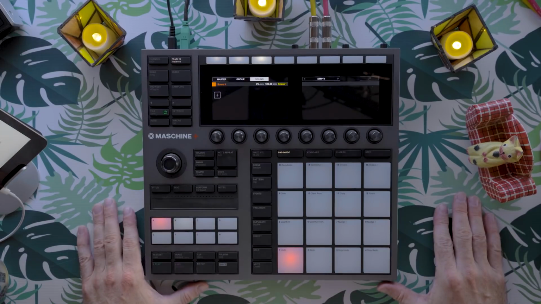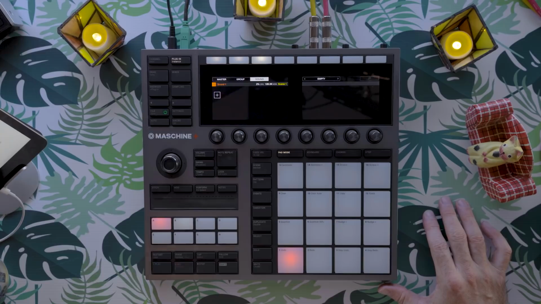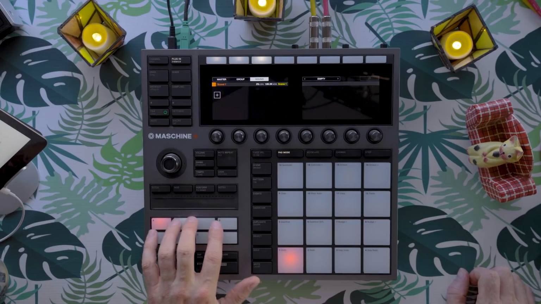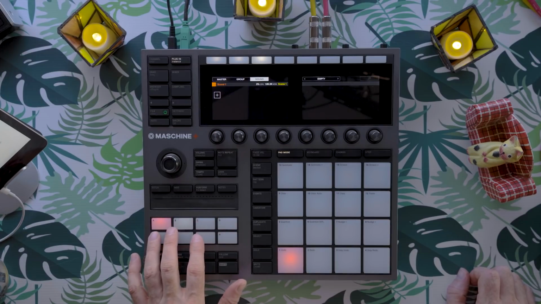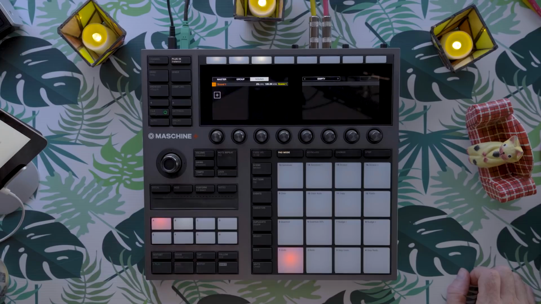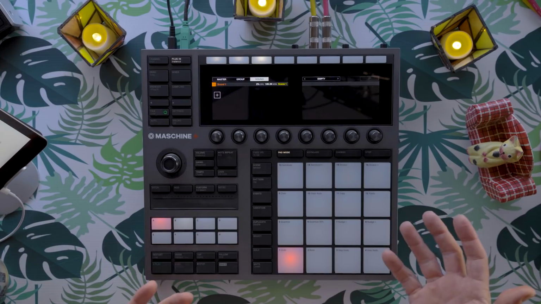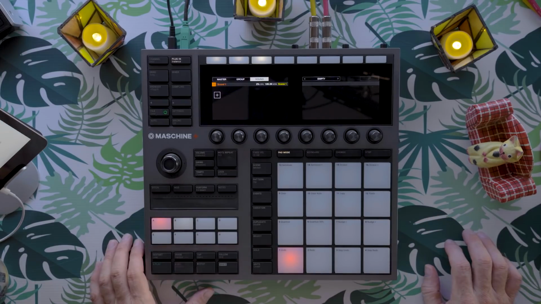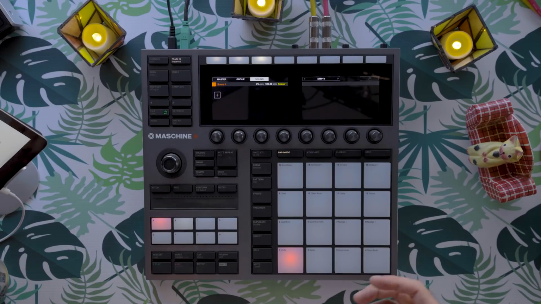So the main thing that I learned is how Machine deals with clips, scenes, and patterns and stuff like that. Each one of these little things right here is called a group, and that's where you load up your sounds. You can load up kits, you can have multiple things on each group, you can make an entire track in one group if you wanted. So the first thing we need to do is make a pattern.